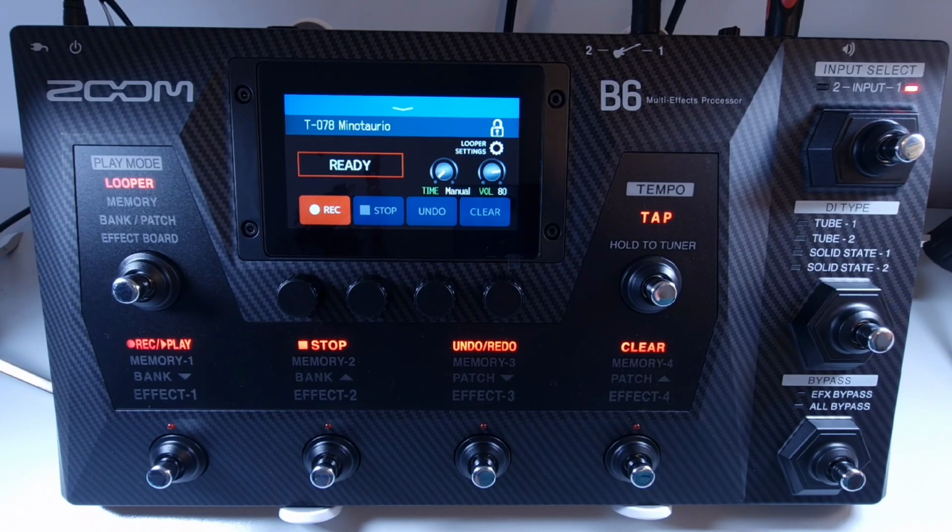This is part 25 in this series. How to set the loop recording time. The loop recording time can be set for a specific time, or you can use the foot switch or touchscreen to stop recording manually. Use knob number 3 on the looper screen to set the loop recording time.